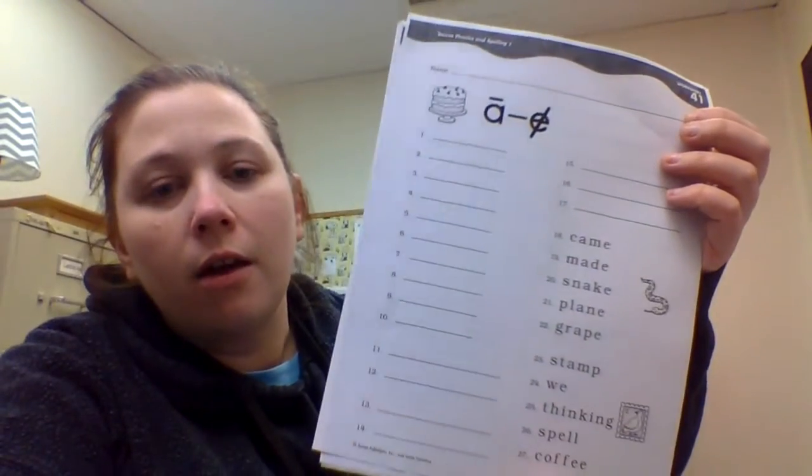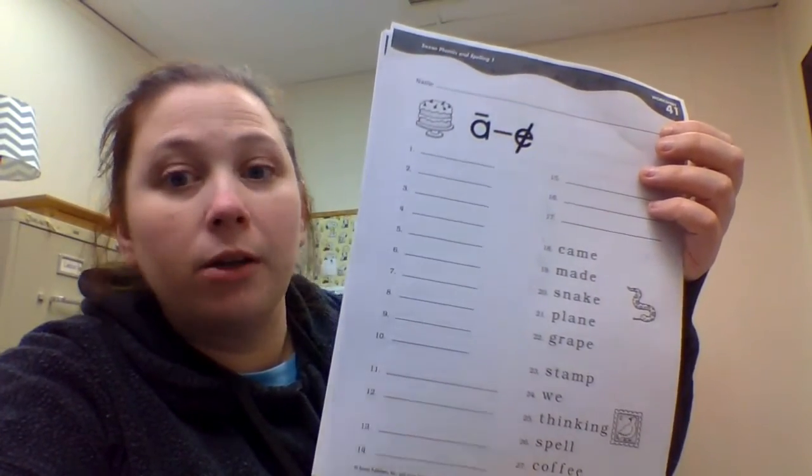Girls, today we are on lesson 41 and it's going to look like this. So make sure you have that sheet of paper out and you have written your name on it. All right, we're going to start how we always start and we're going to do some letter sounds. So let's get going.